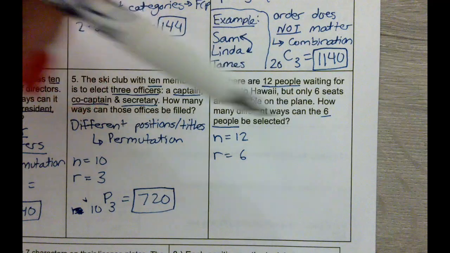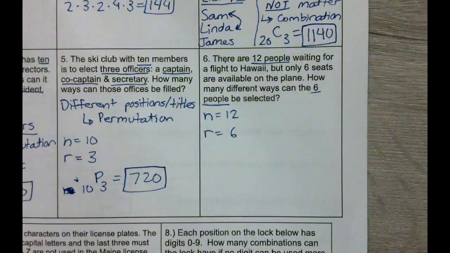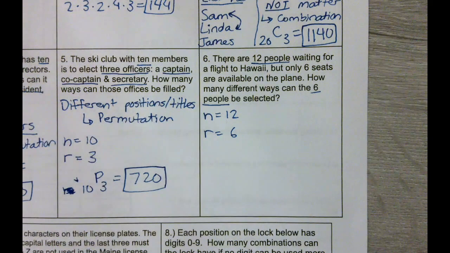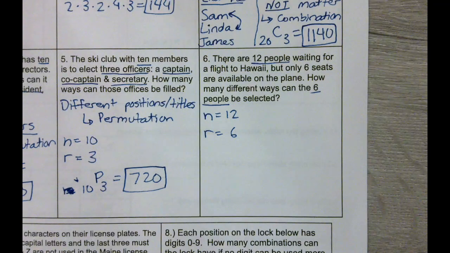If I put those 6 people in a different order, because we're not assigning them to a seat necessarily, we're just saying, hey, you can go on the plane versus someone who can't go on the plane. So if I put that group of 6 in a different order, that will not change a thing. They will still be going on the plane, and the other 6 will still not be going on the plane.